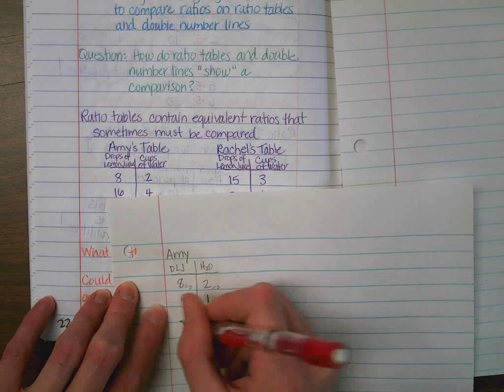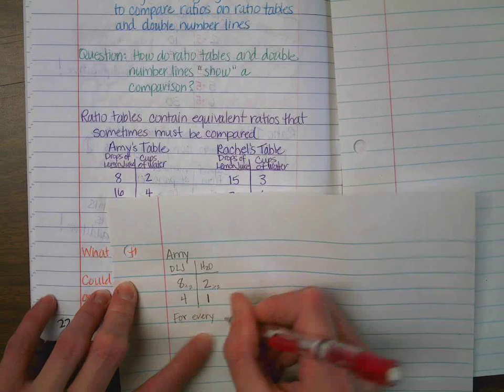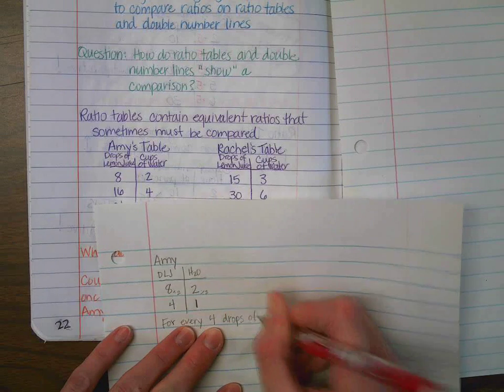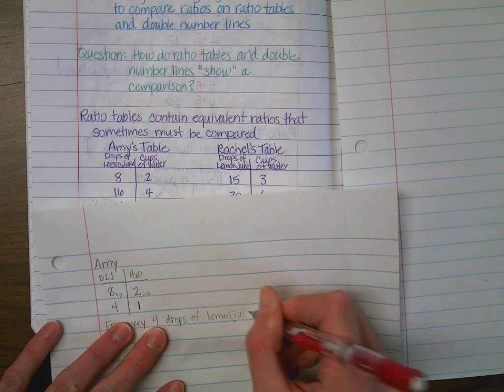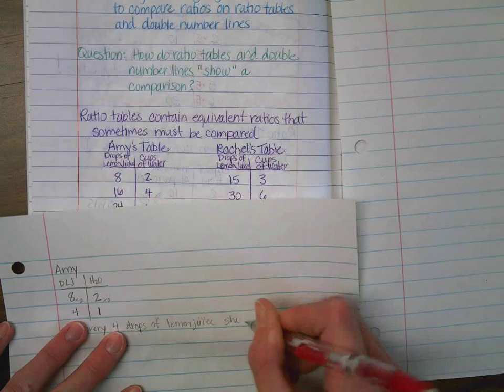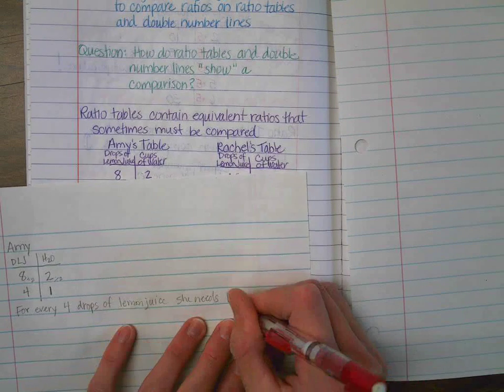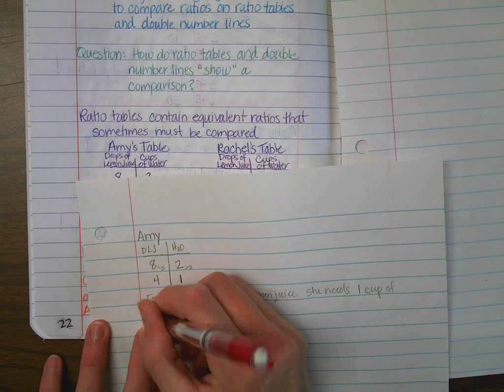So now I know for Amy, for every 4 drops of lemon juice, she needs 1 cup of water.